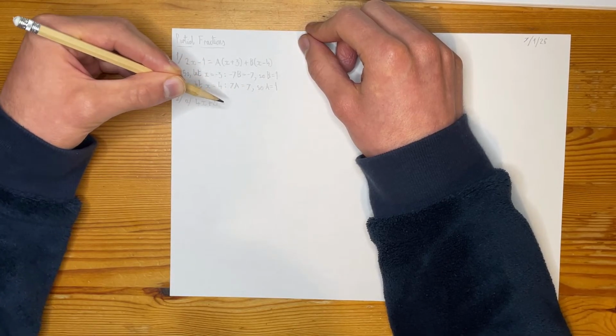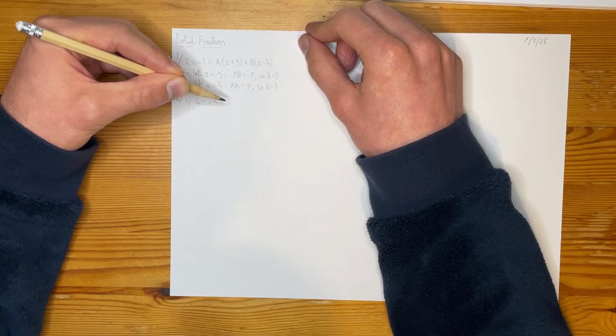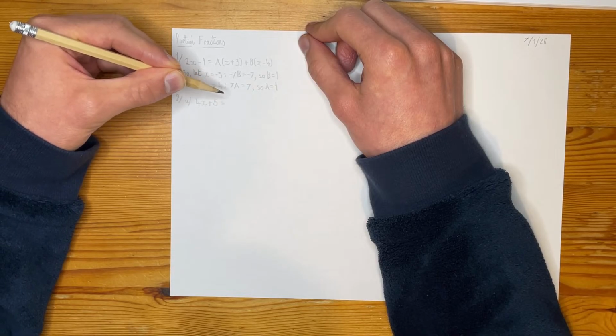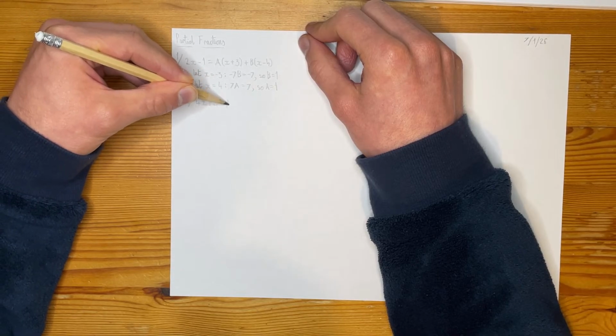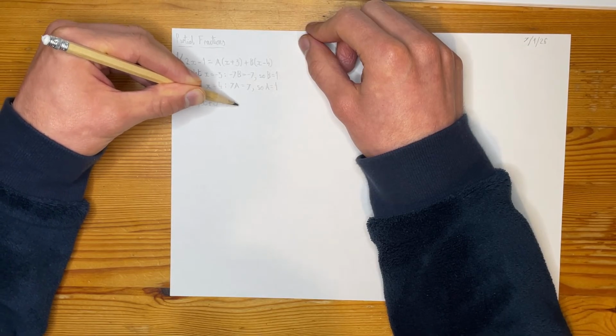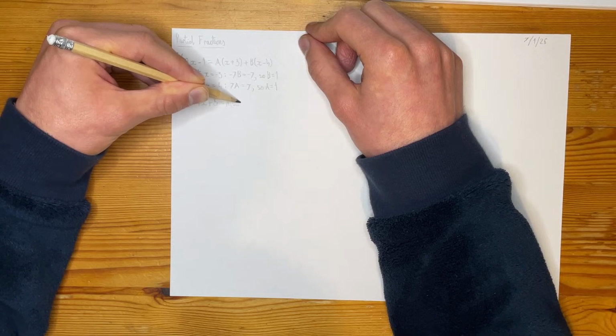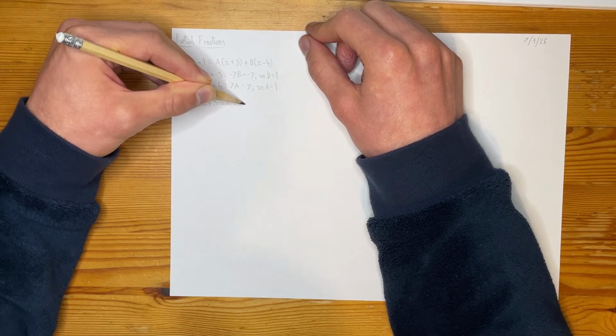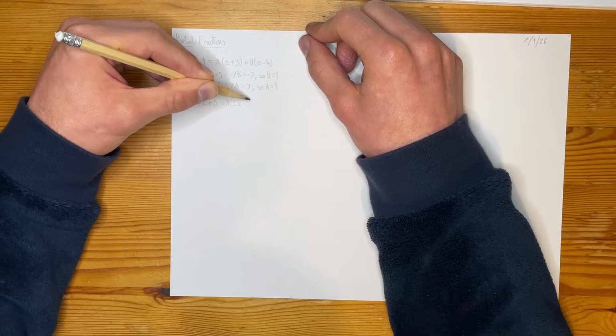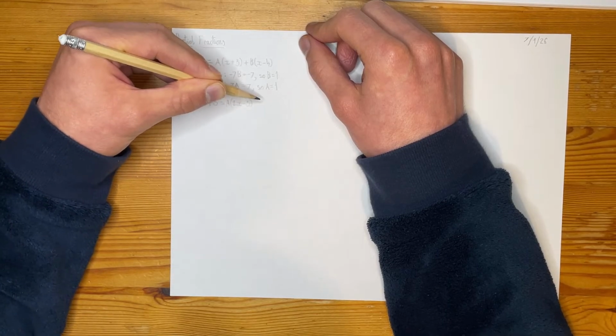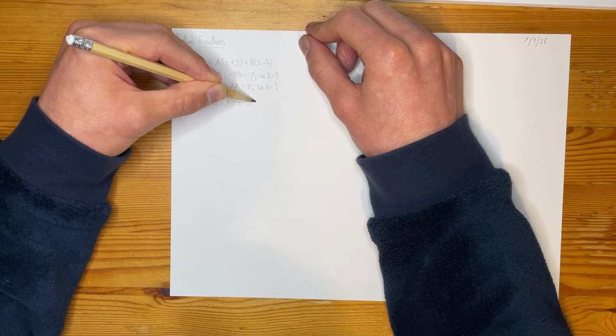We set that equal to a times 2x take 3 plus b times x add 4.